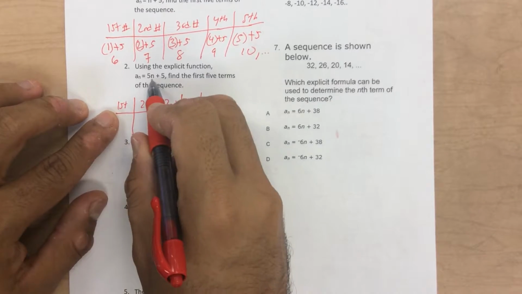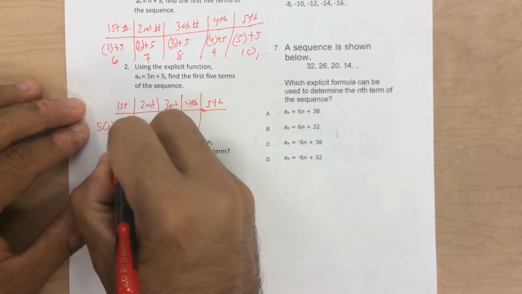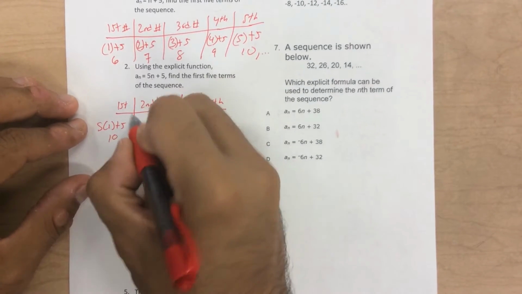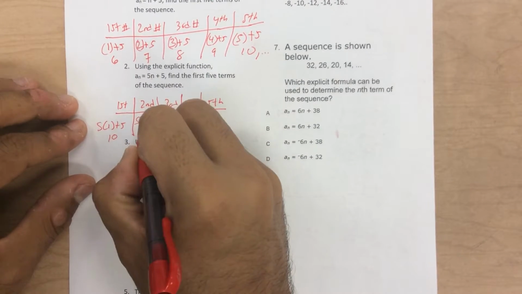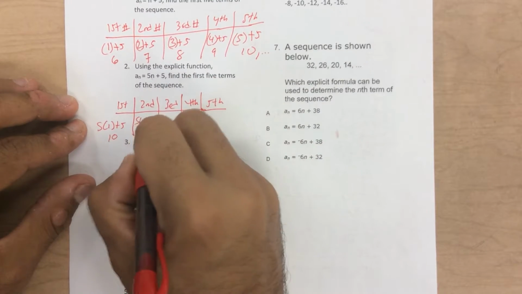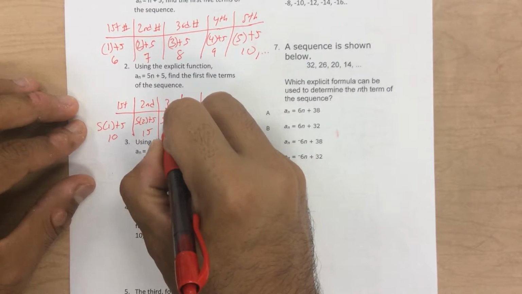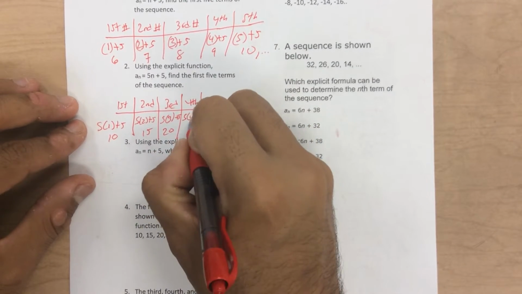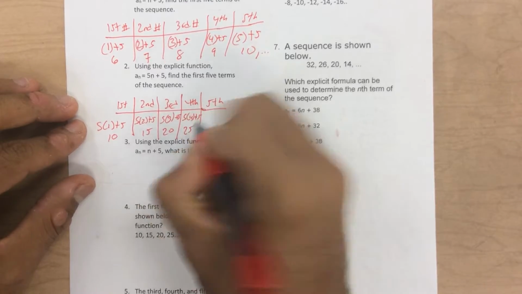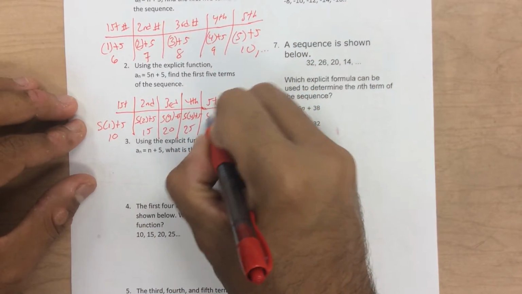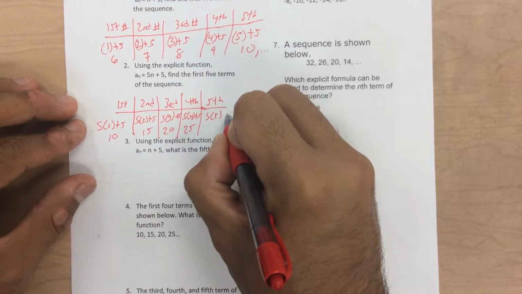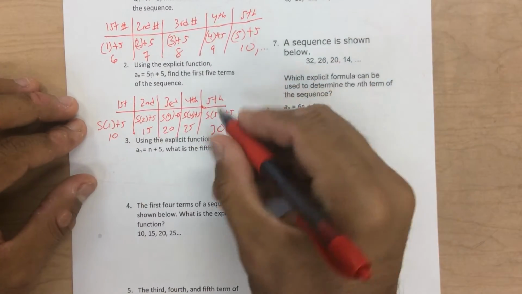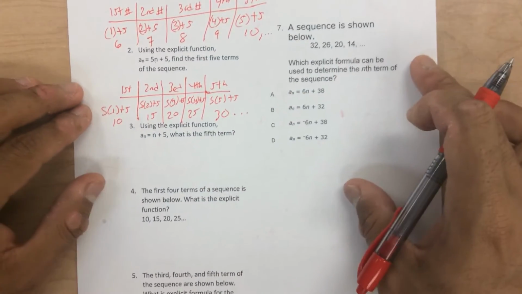So if I want the first number, n goes 1. So 5 times 1 plus 5. That gives me 10. I want the second number. And 2 goes into that n, which is 15. I want the third number. That will be 20. I want the fourth number. That will be 25. I want the fifth number. N goes 5. So 5 times 5 is 25 plus 5 is 30. So there's my sequence. And of course, it could keep going.